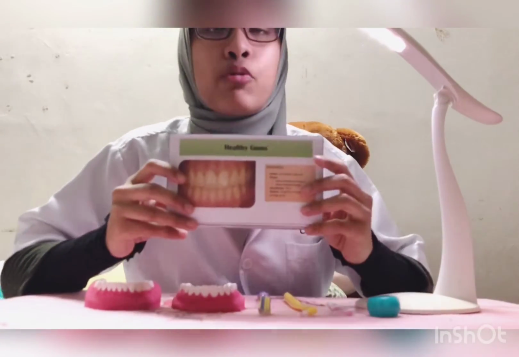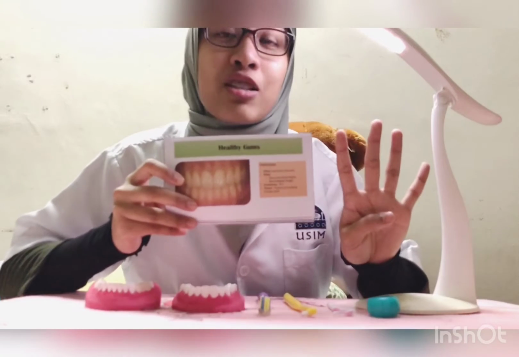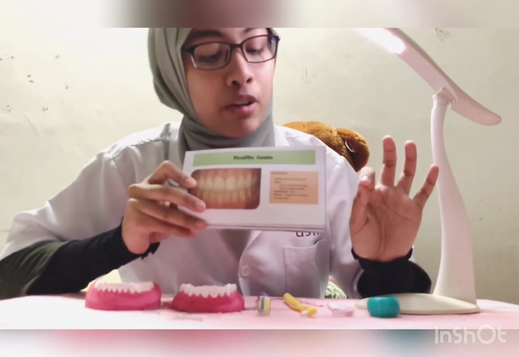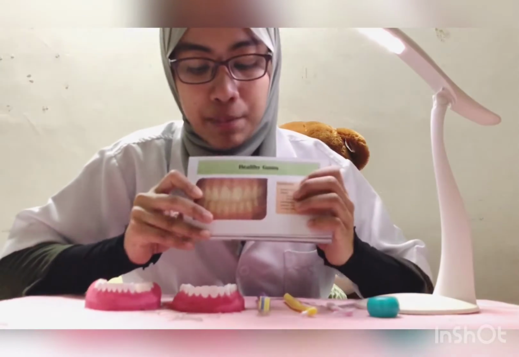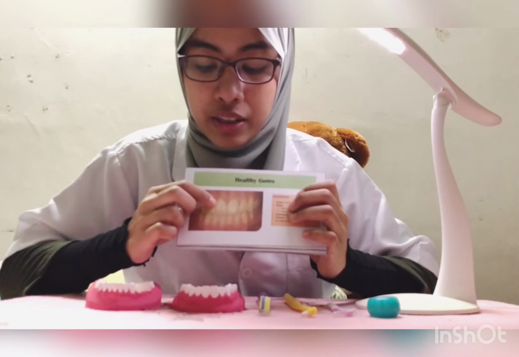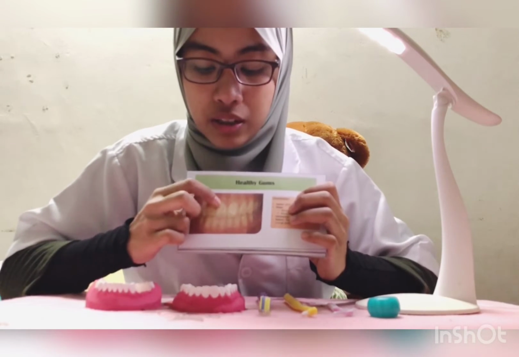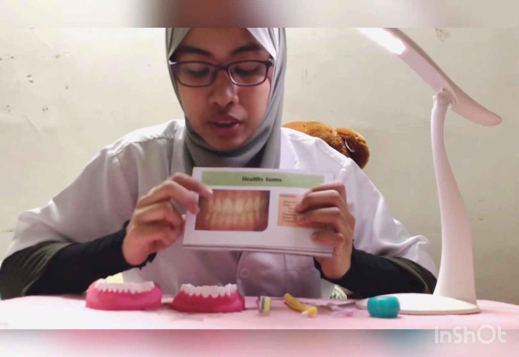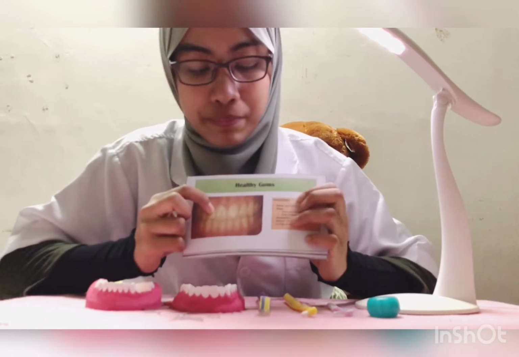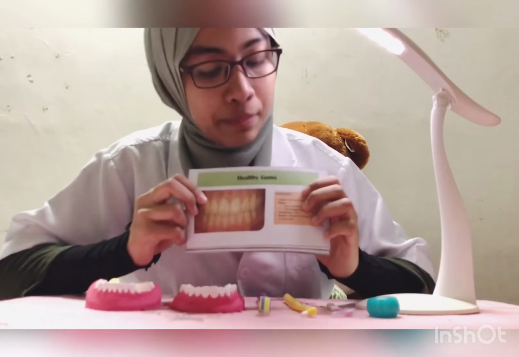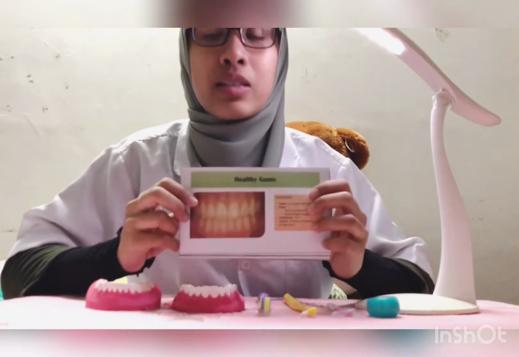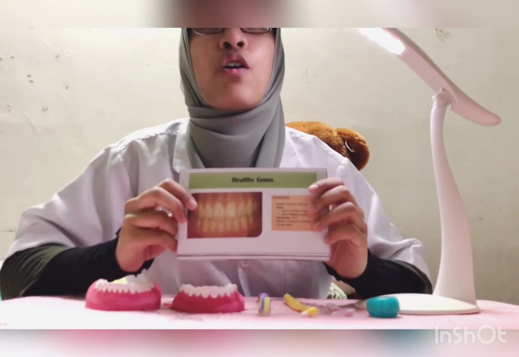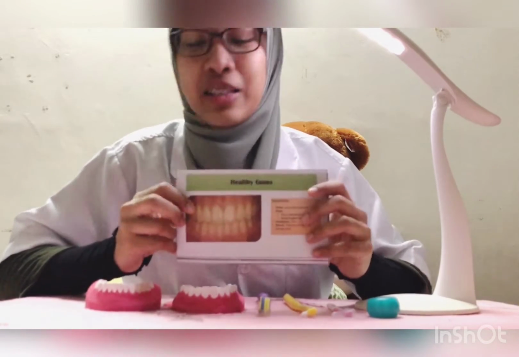So how do we know that we have healthy gums? There are four characteristics of healthy gums. The color should be pale pink or coral pink, and the shape of the interdental papilla should be sharp. Here, interdental papilla is the gum between teeth. This is the interdental papilla. It is sharp. And the consistency should be firm. And if you look closer at the gum, there will be a presence of stippling, or an orange peel appearance.